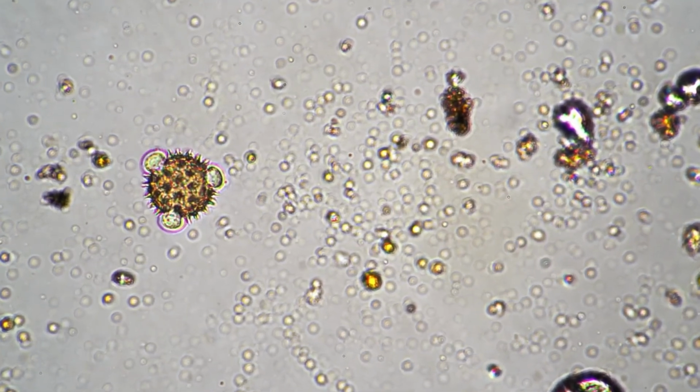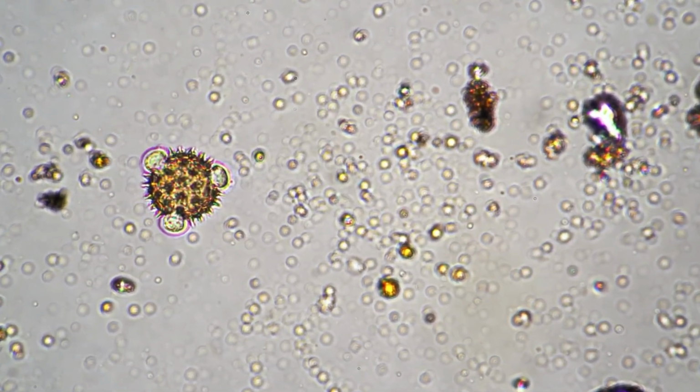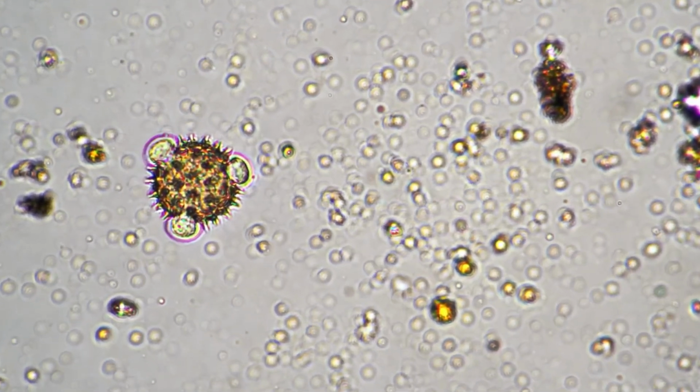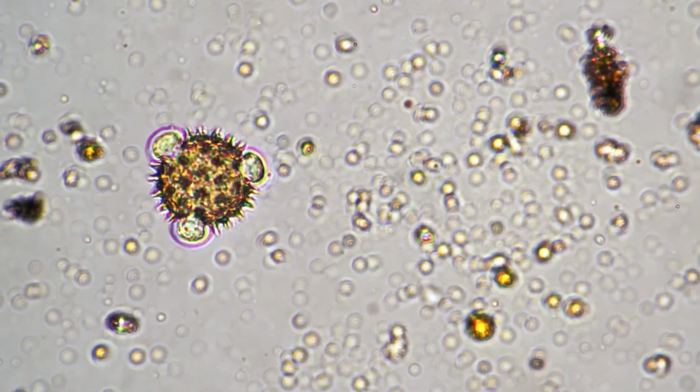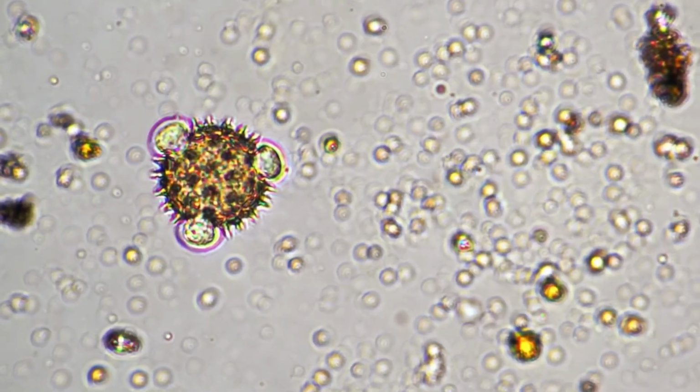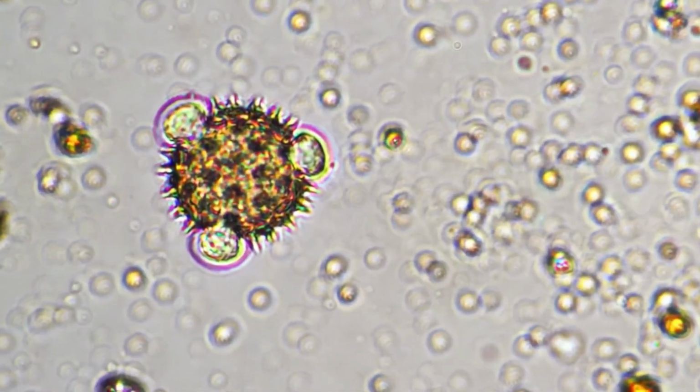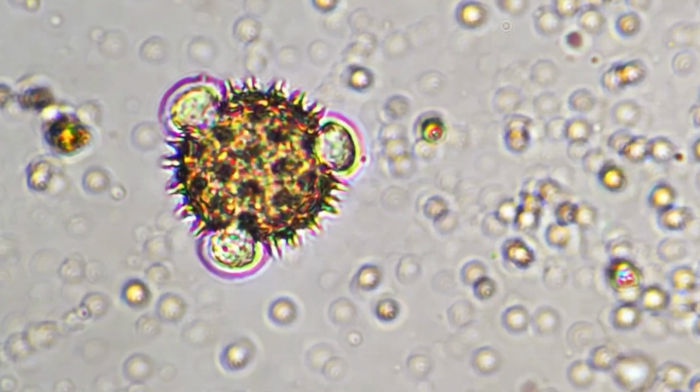Pollen grains are among the most visually diverse structures ever observed under a microscope. Although they're commonly associated with allergies and plant reproduction, their true complexity only becomes apparent under magnification. Most pollen grains measure between 10 to 100 micrometers in diameter, and they're well beyond the resolution of the human eye, but easily within the range of light and electron microscopy.